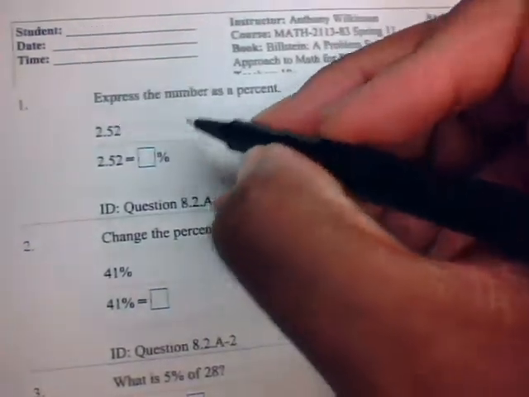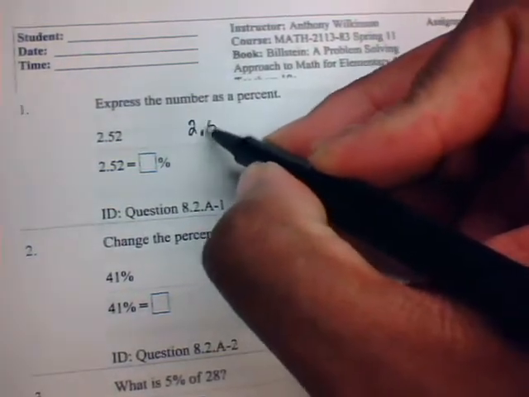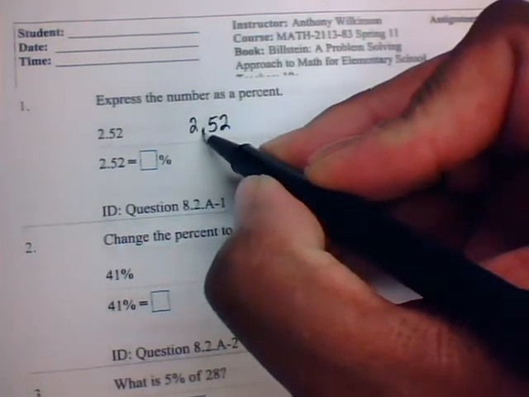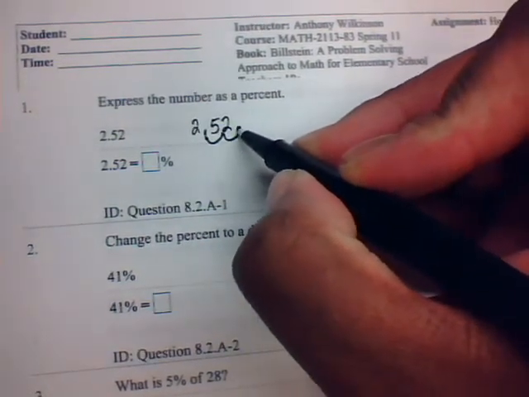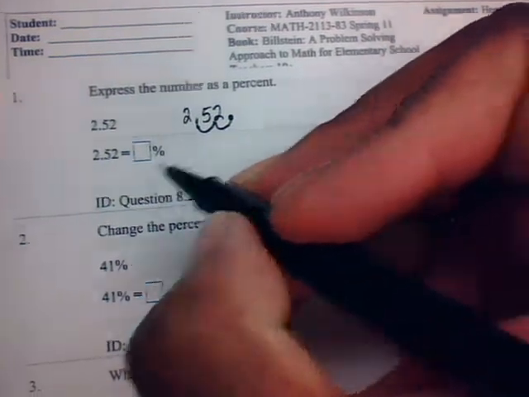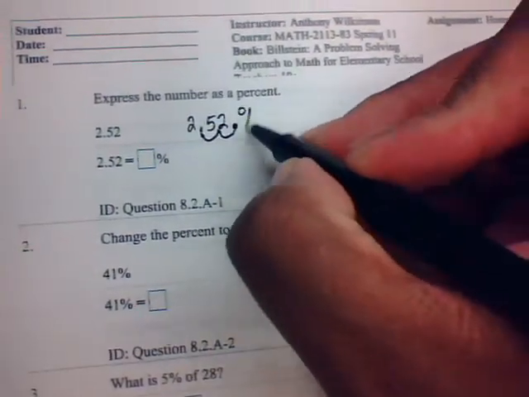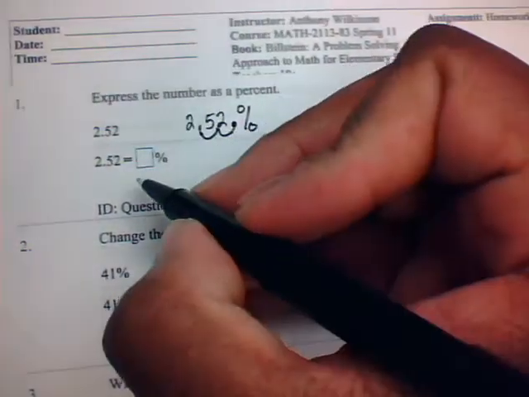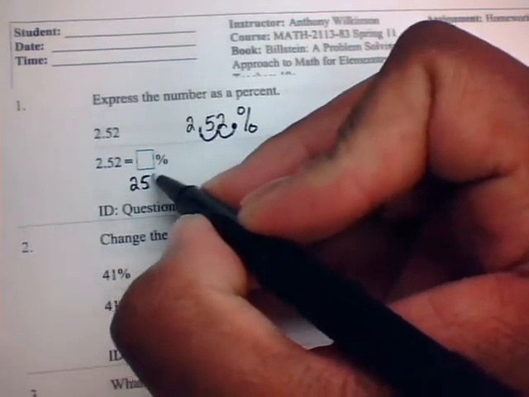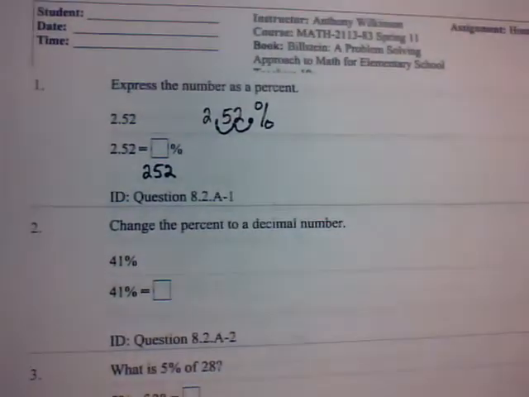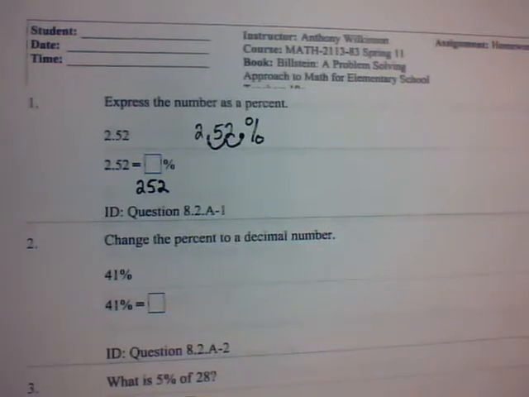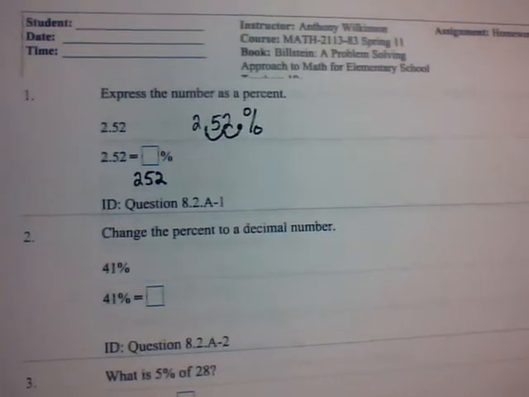So in 2.52, we're going to move this decimal point 2 places to the right. So the decimal point will be behind the 2. And then we add the percent sign. So in this case, it'll be 252%. Now the percent sign will already be there. All you have to do is just type in the number.